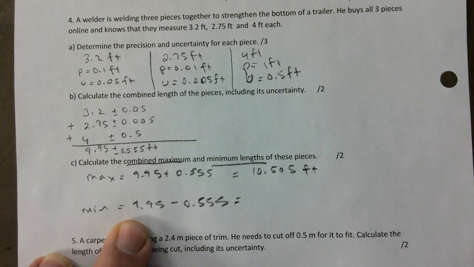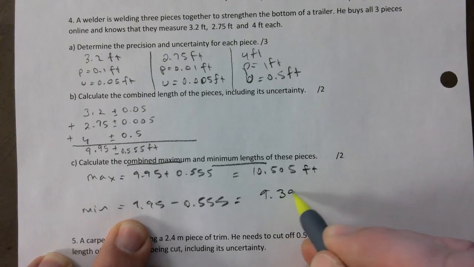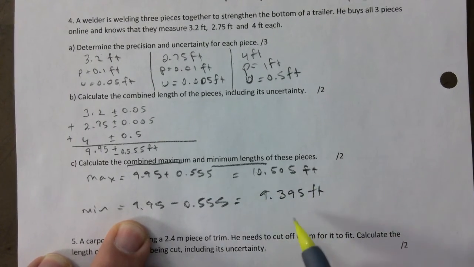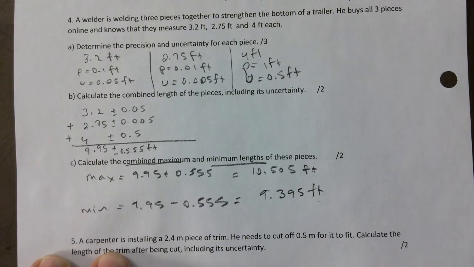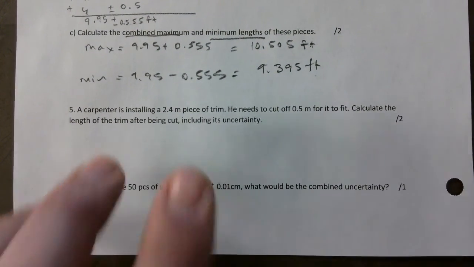And then I'm going to go and subtract, and that's 9.395. Do not round in this unit, right? So there are your 2 values there, the greatest and the smallest length possible.